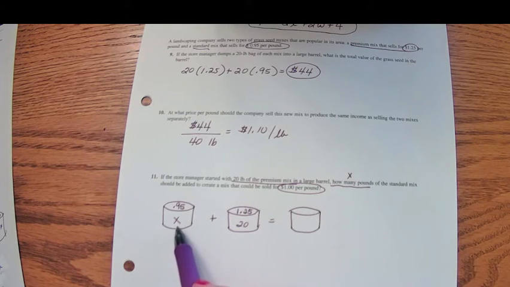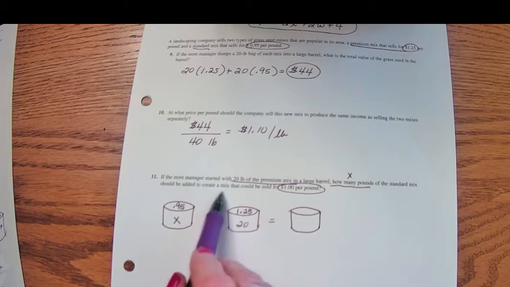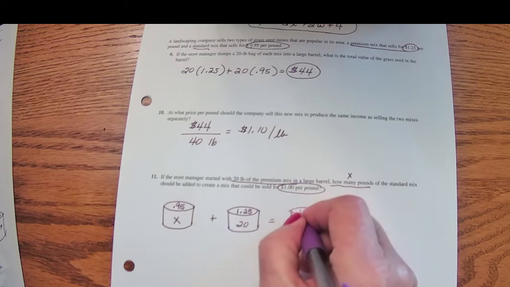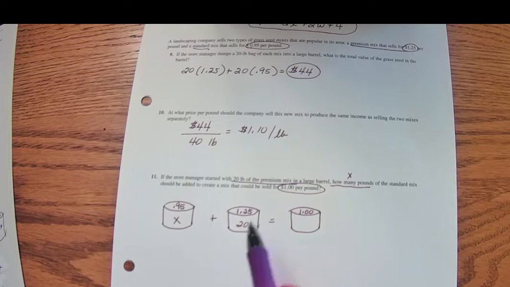How much of the 95 cents per pound mix should be added to 20 pounds of the $1.25 per pound mix to get a mix that sells for $1? This is more expensive than the standard, but less expensive than the premium. If I have 20 pounds here and let's say 2 here, 20 plus 2 would be 22.